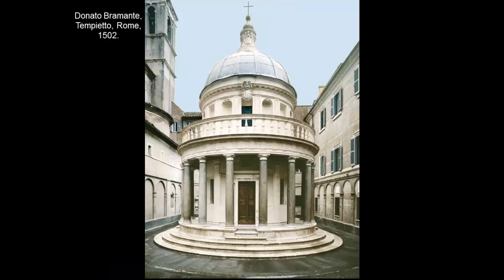So now moving to Rome, I want to show you what is probably Bramante's most well-known and influential building there. It's this little circular structure called the Tempietto. This is in the courtyard of a church called San Pietro in Montorio, which was said to be the site of St. Peter's execution. And so this exact site that this little dome structure is marking was said to be the site of his execution and was thus an important pilgrimage center.